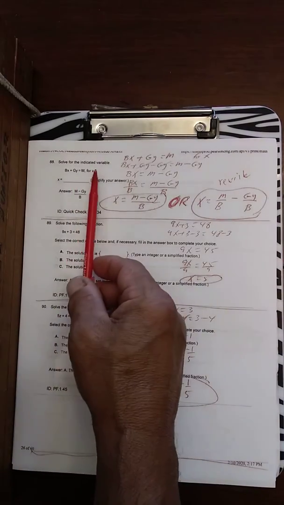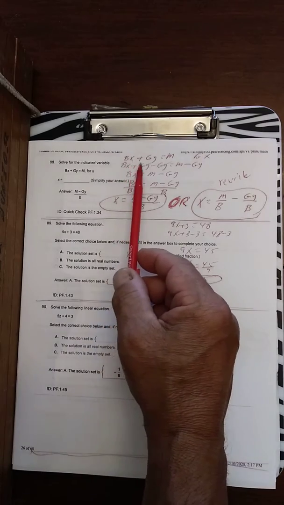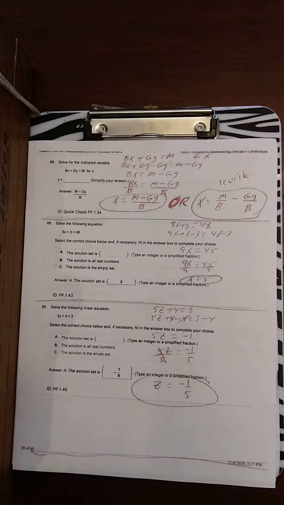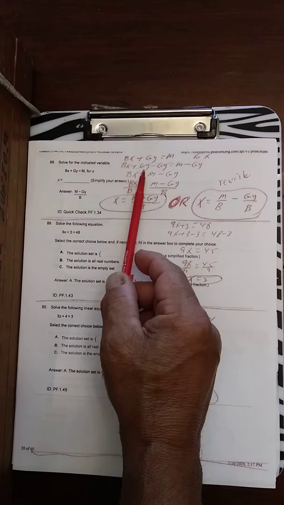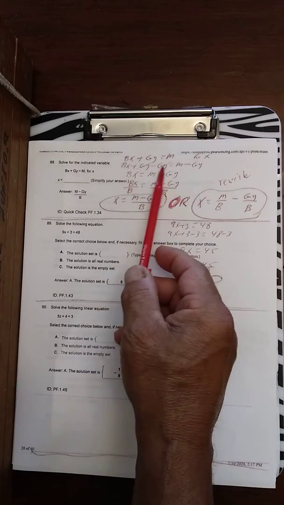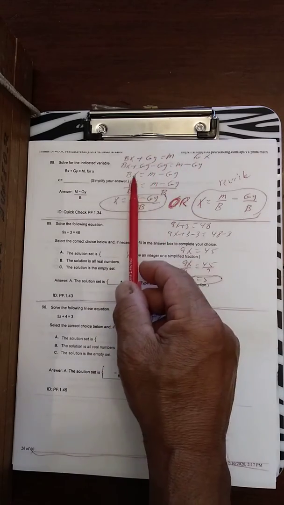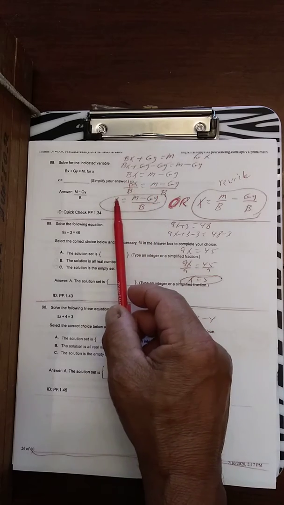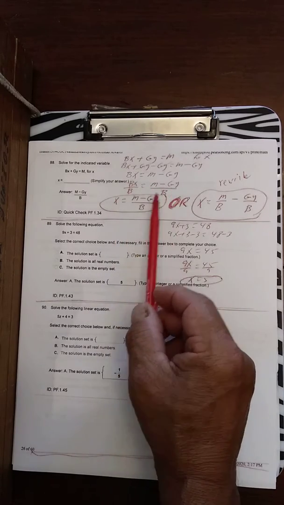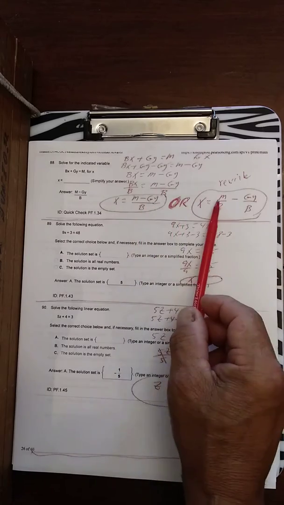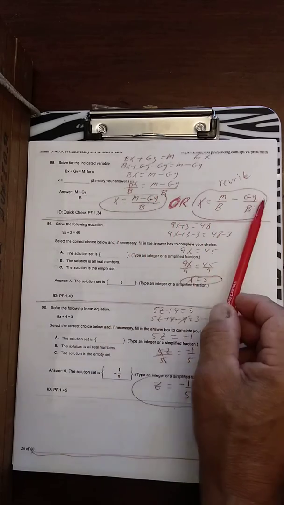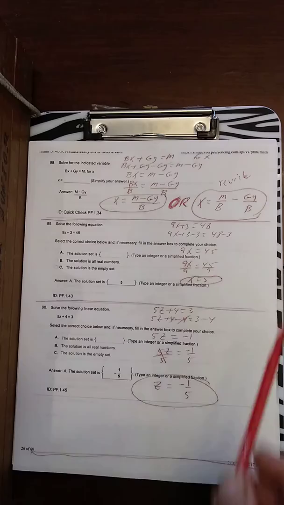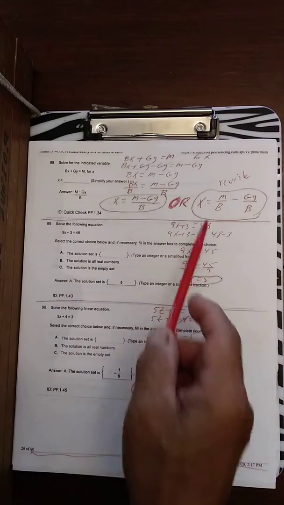Solve for the letter x. So we have bx plus gy equals m. Subtract gy from both sides. So these are gone. So we have m minus gy equals bx. Divide by b, divide by b. These cancel. So you have x only. And we have m minus gy over b. Or you can put two fractions, m over b and minus gy over b. Either one.